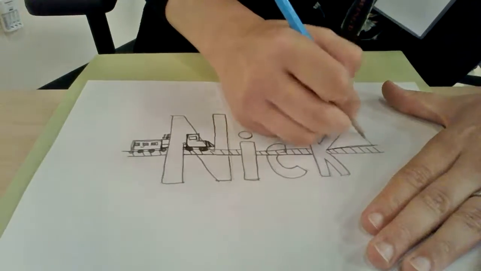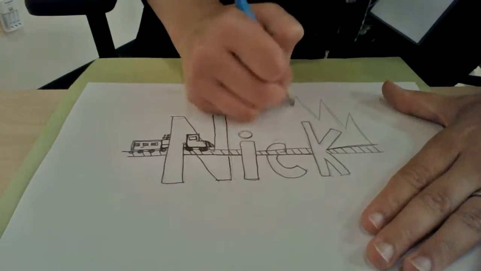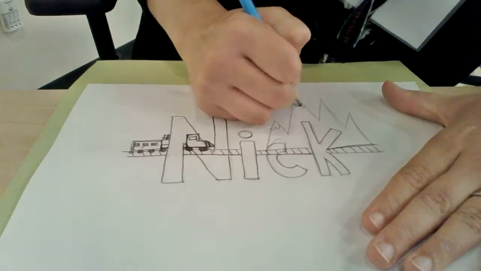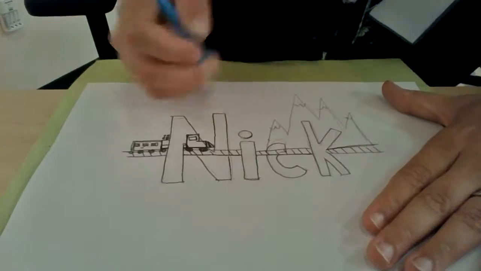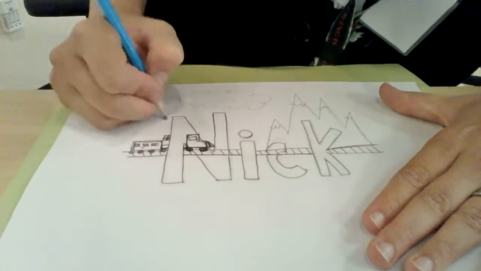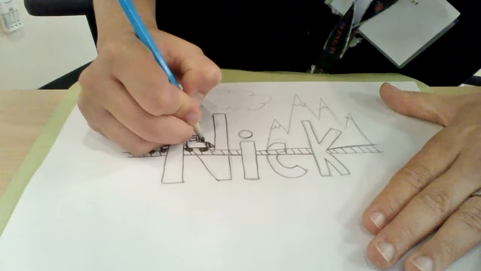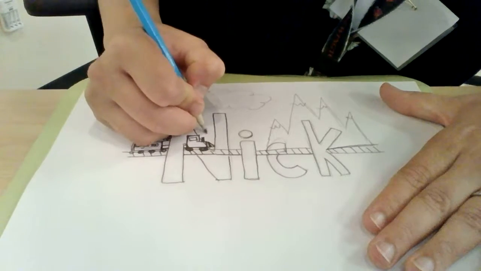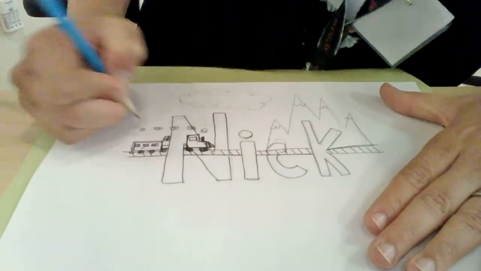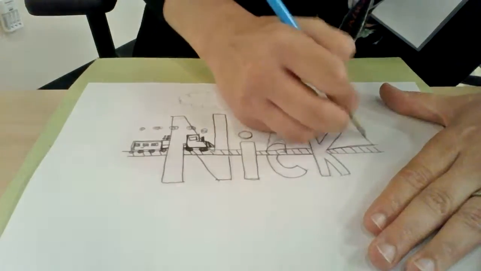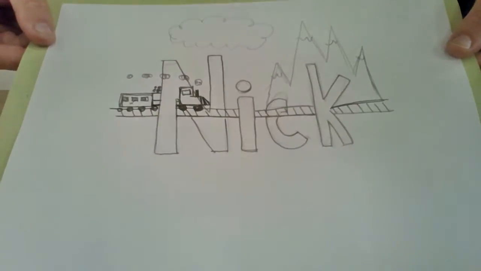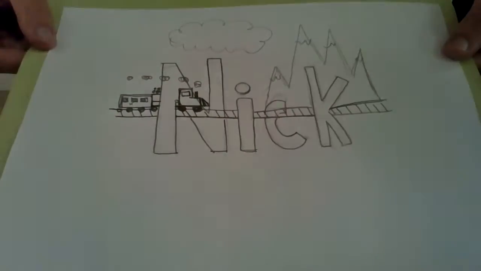And then you can start to get funky. Maybe there's some mountains back here that they're going to be driving through. Ooh, we'll make them snow-capped mountains. We got some clouds coming up. Oh, we gotta have the little actual steam thing. Okay, so just by adding some simple details, we can start to create an interesting woven design.